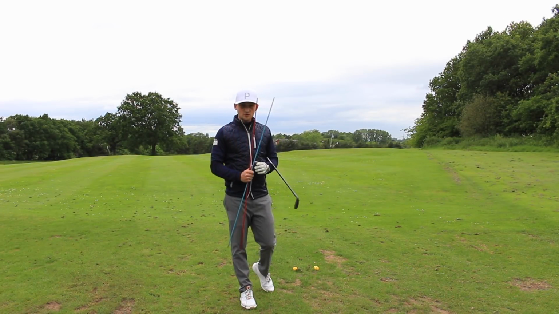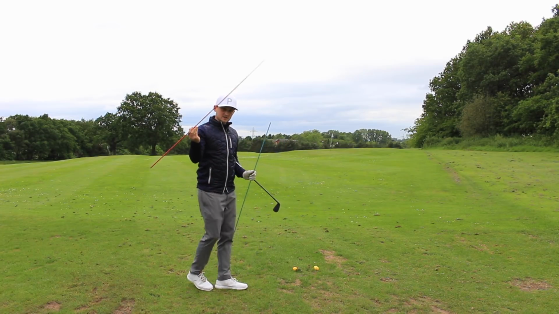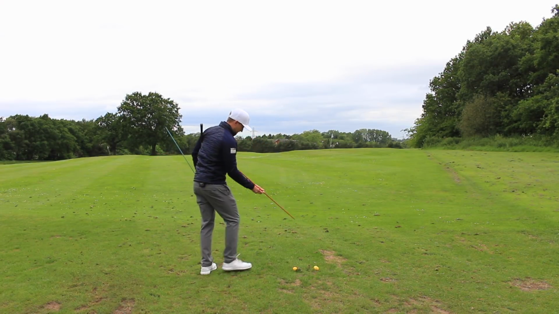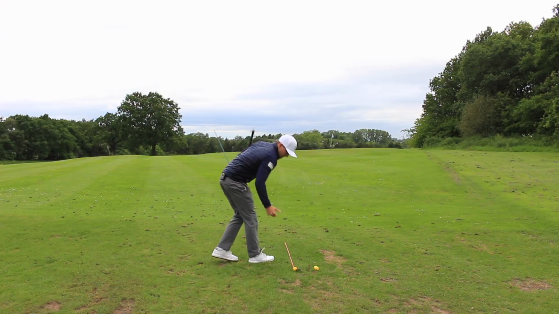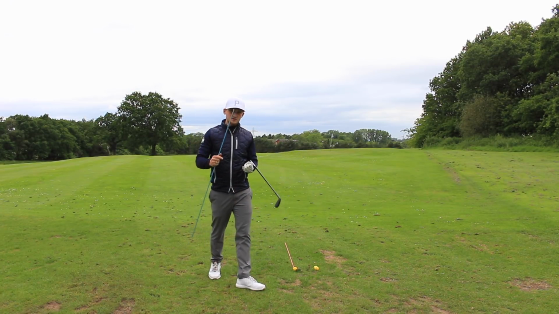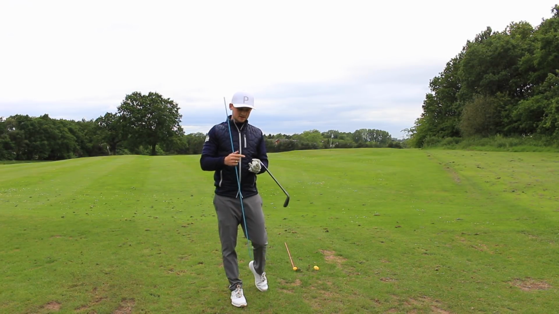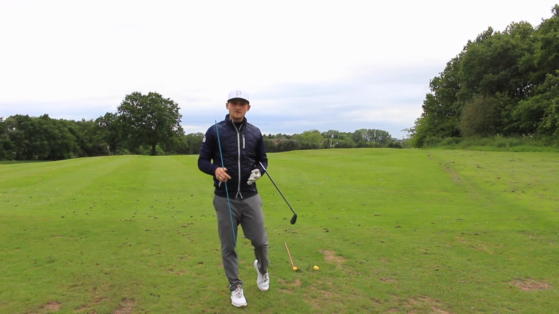So let's firstly start by talking about how a slice is caused. So that's going to be firstly establish our ball to target line. We're going to do that with our red line here. Now, a slice is caused by a path that is travelling from out to in and a face that is pointing to the right of our path and the right of our ball to target line.